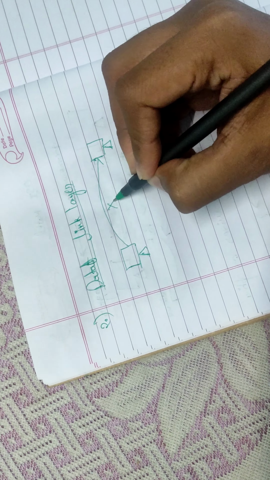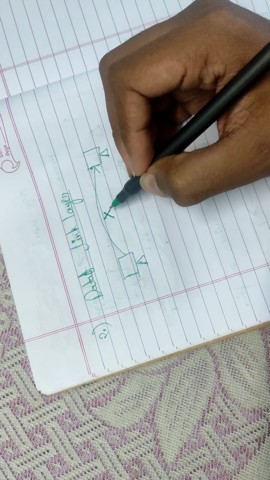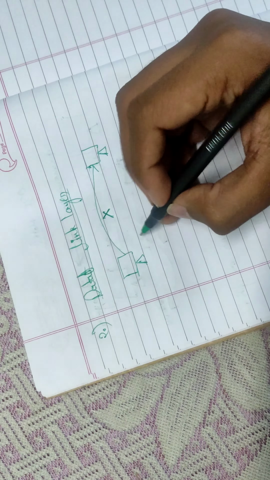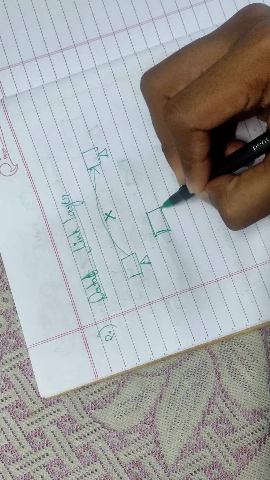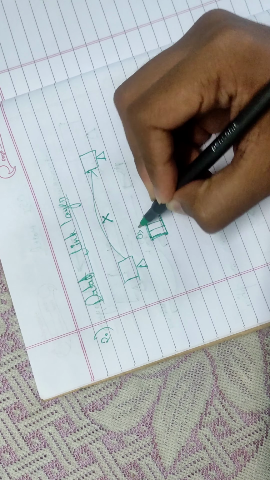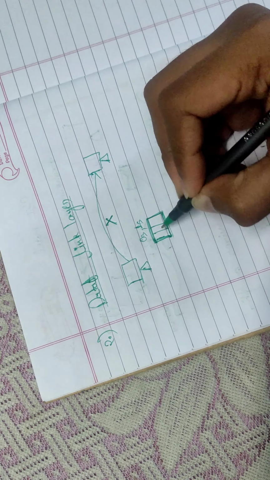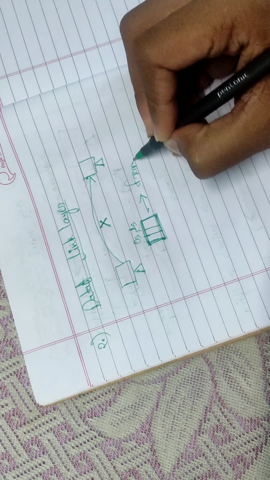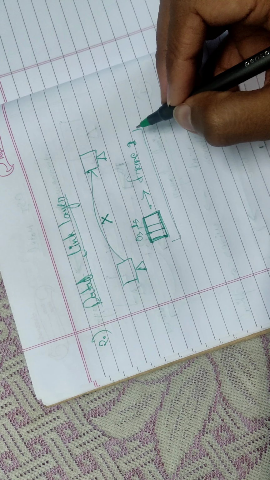There should be no error while sending the data. What happens is, all the data is grouped in frames. These 0 and 1 bits will be grouped into a frame, so this whole group is known as frame 1. Now the data is sent with the help of frames.